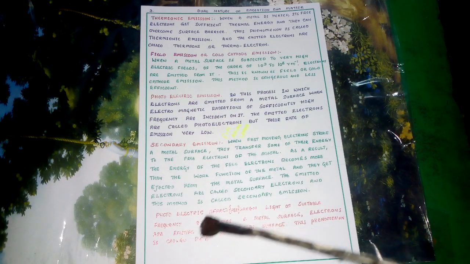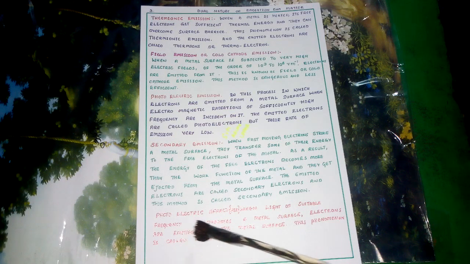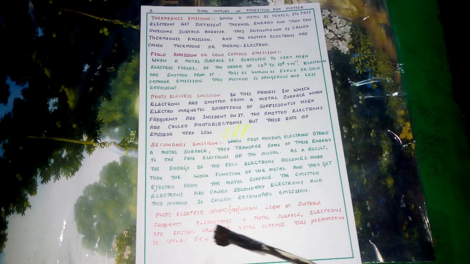Okay, in detail we have photoelectric emission for your syllabus. So we must discuss photoelectric emission in detail. Photoelectric emission is also called the photoelectric effect. When light of suitable frequency illuminates a metal surface, electrons are emitted from the metal surface. This phenomenon is called the photoelectric effect.